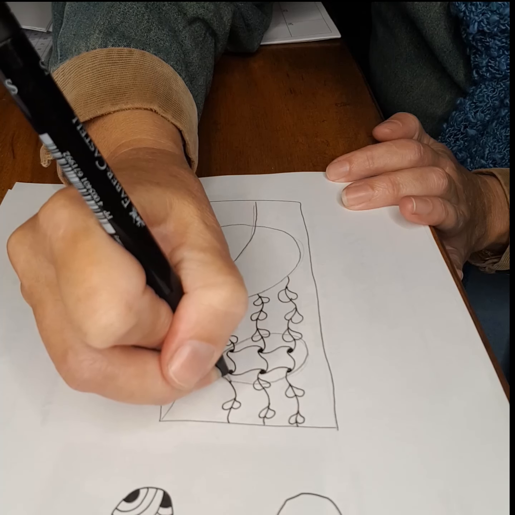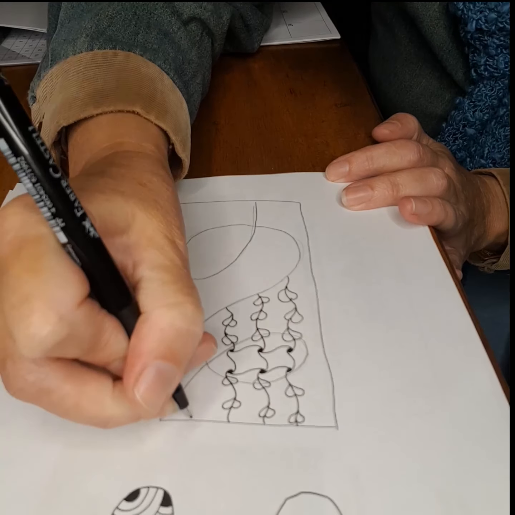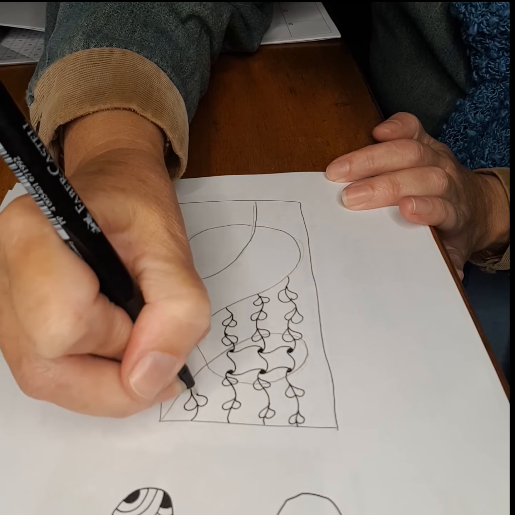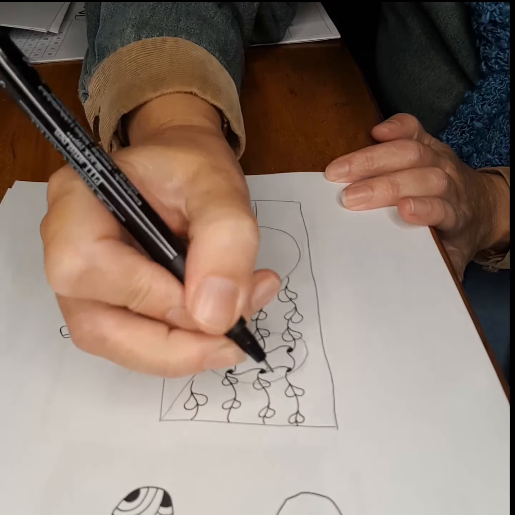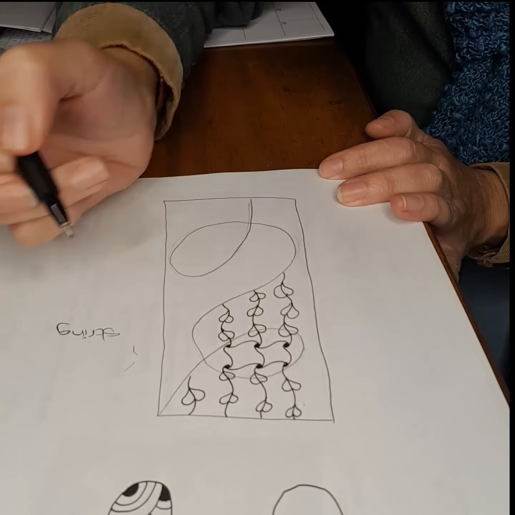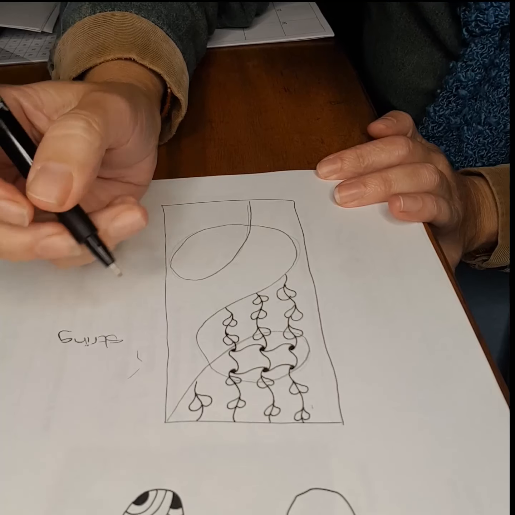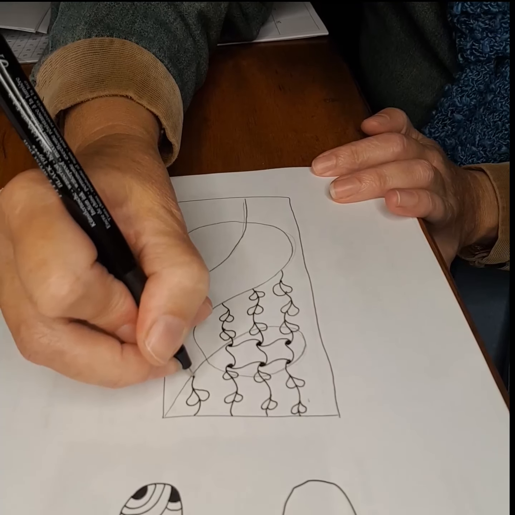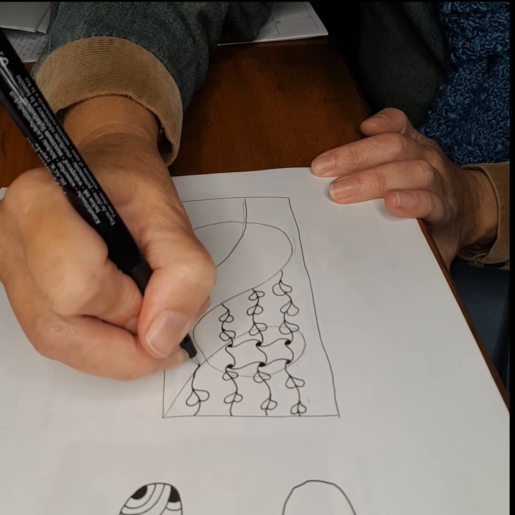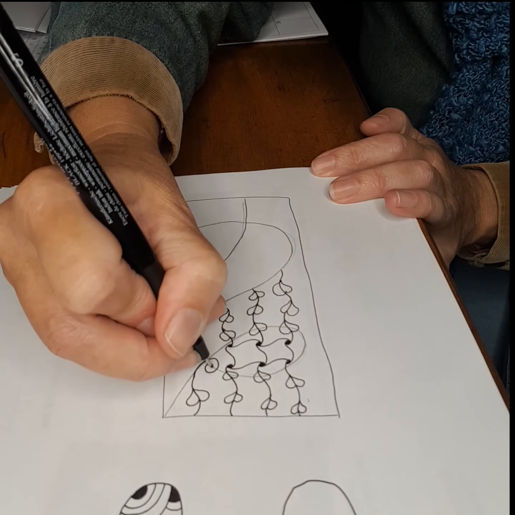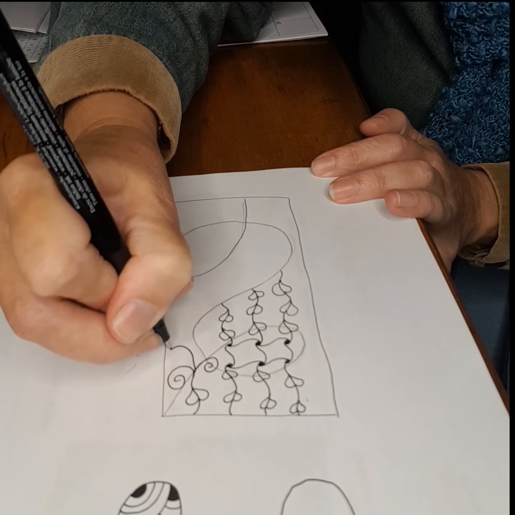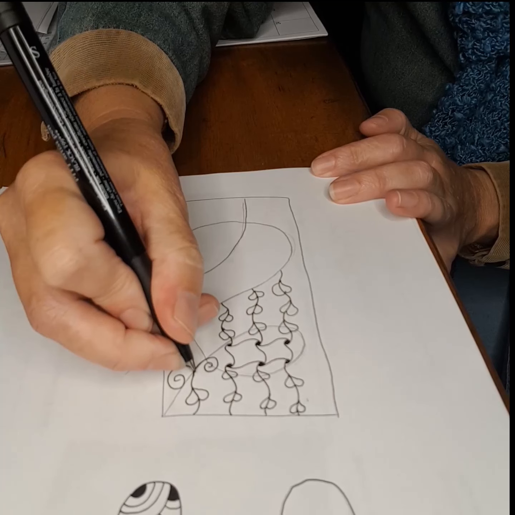And I'm going to add one there. And I am not going to fit one in there. This space is too small. Okay, so what are we doing here? We can go and do number 2. You see how I've used the bottom of that line to start number 2?